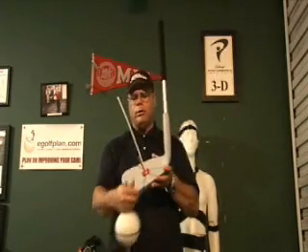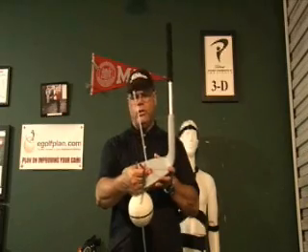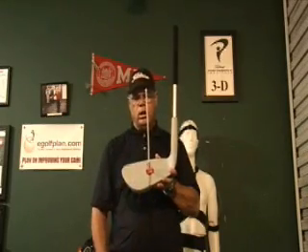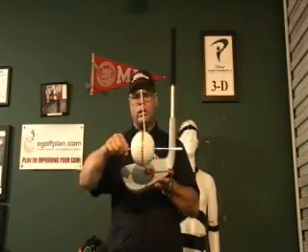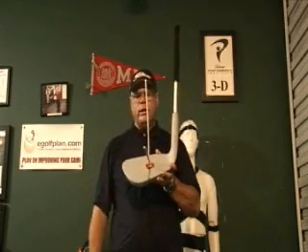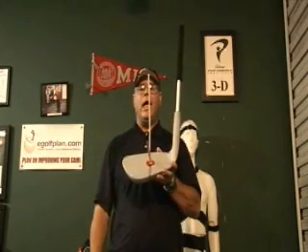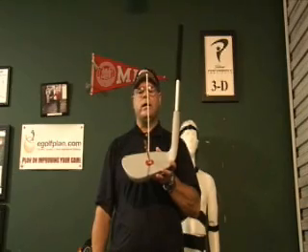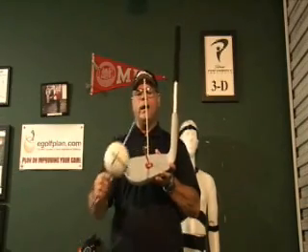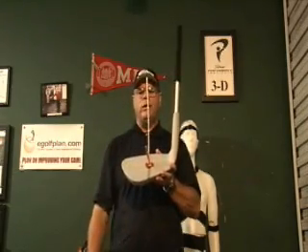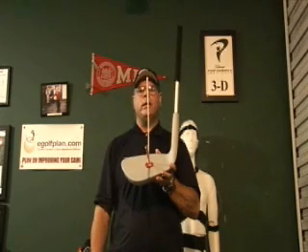However, even with an improper lie, if we square the face up enough and close it, now the D-plane's vertical again, and the ball can go straight. So we can hit a straight golf shot with a lie that's improper. However, it does take a compensation to do that. But bottom line is, if we want straightaway ball flight, we have to have a stacked, straight up and down D-plane.